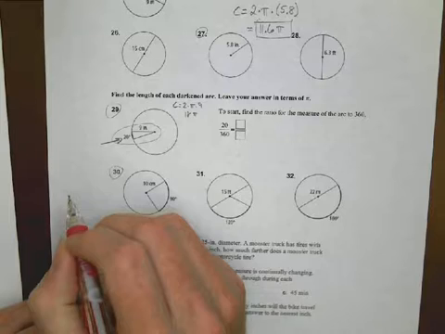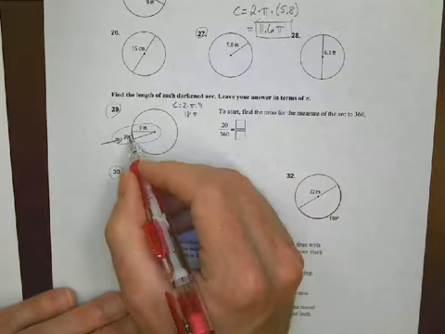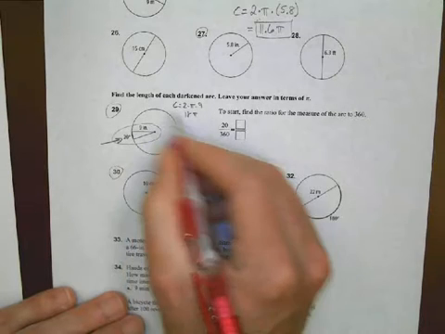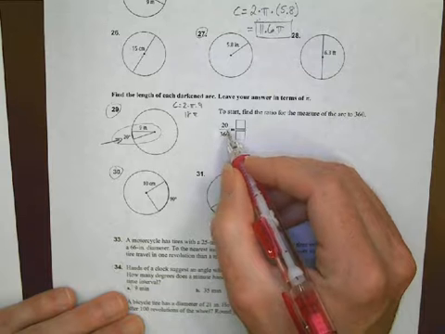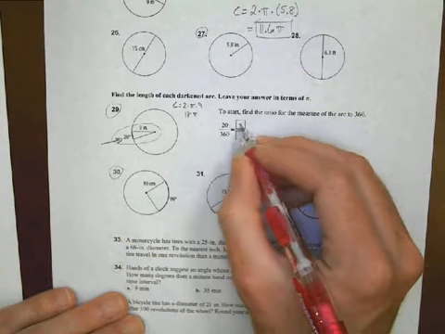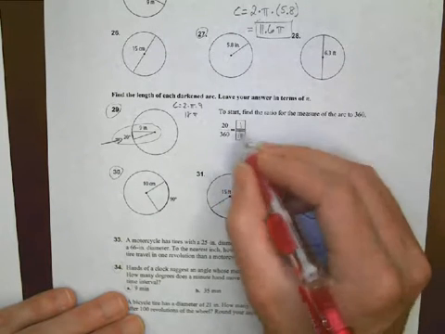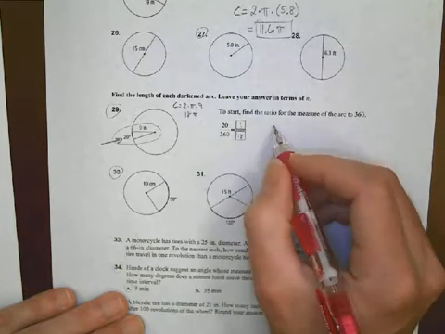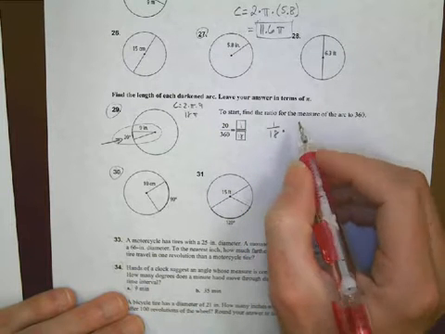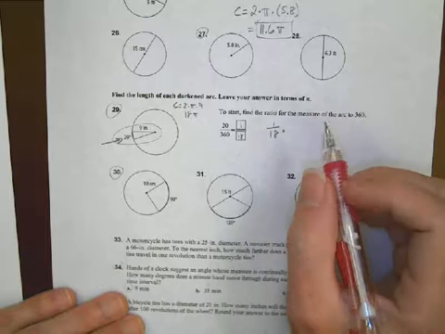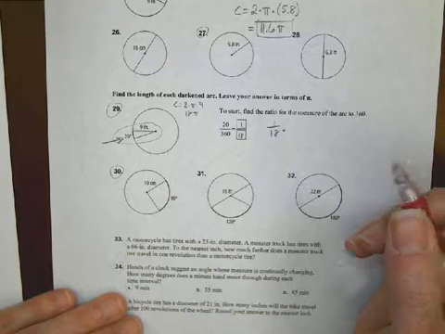To do that, they say to start with a ratio for that measurement of the arc. So we have 20 degrees out of the whole circle, which is 360. They say 20 out of 360, which you can reduce down to 1/18. Okay? Now I'm going to take the 1/18 and use that to multiply together with my diameter, or I can do it with the 2 pi r.